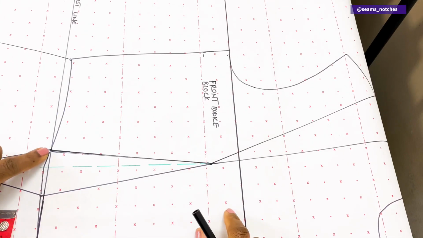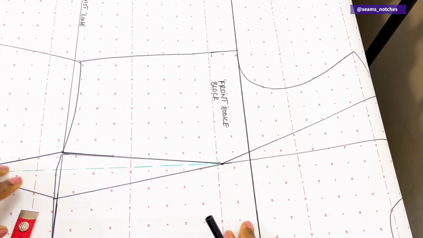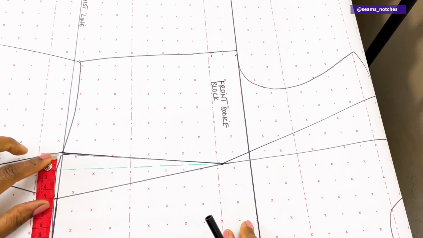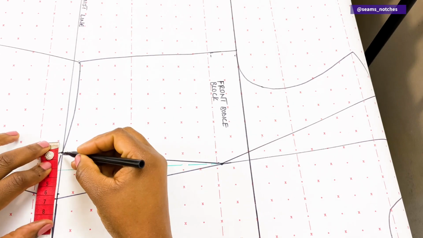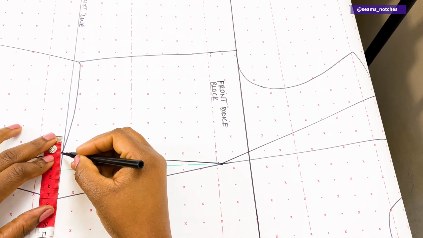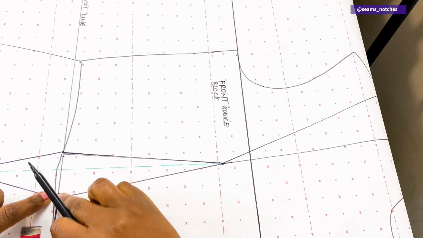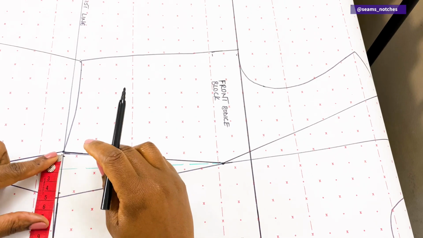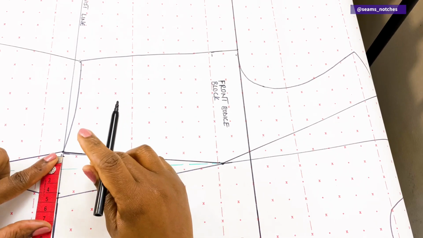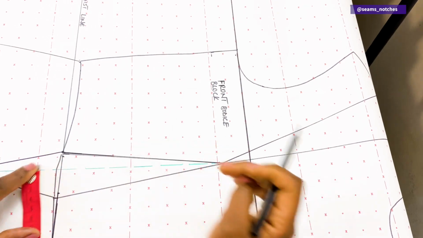So if you notice, our dart is a bit sharp at the edges. Realistically, we don't need our darts to be that sharp. So we're just going to take in from both sides 0.5 centimeters. That's half a centimeter from both sides. We're just going to measure that in.